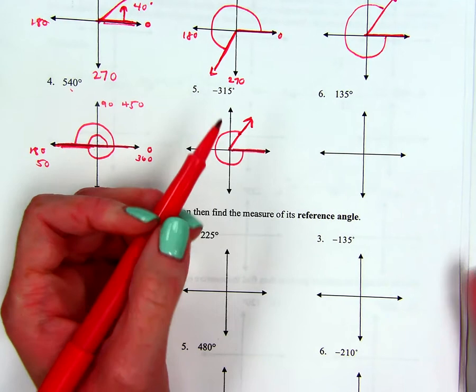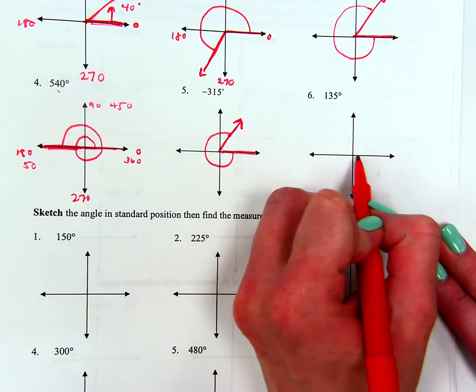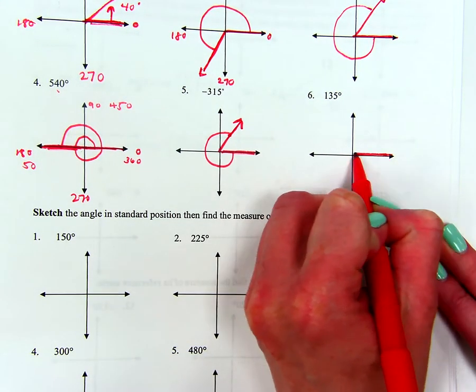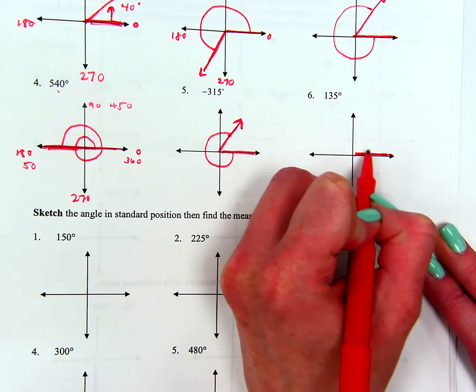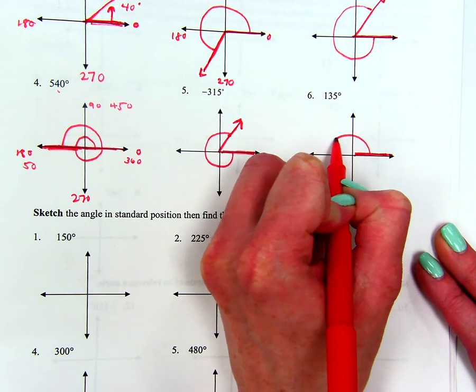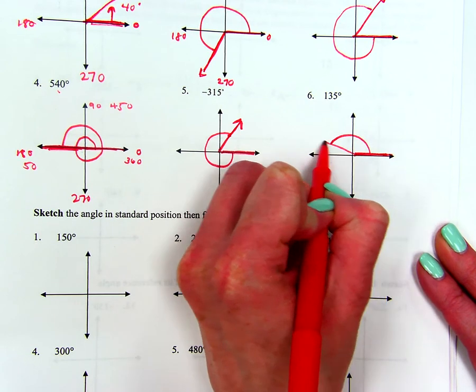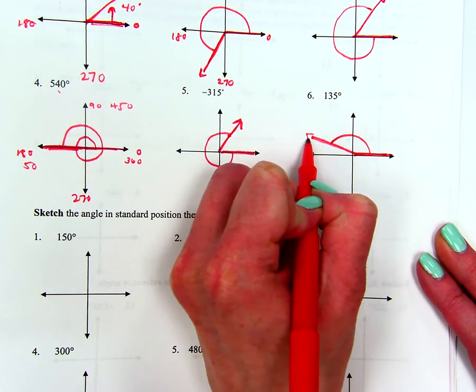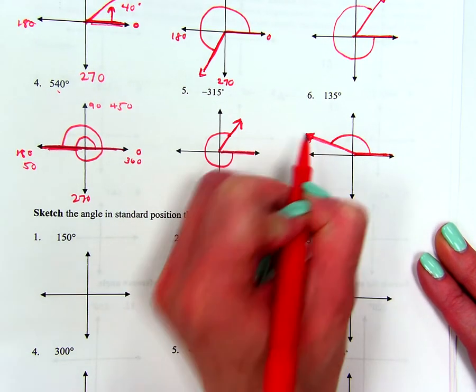And 1 more, 135. So again, starting in the same spot as always, it's positive, so we're going to go up and to the left. 90 and 180 would be all the way around. We know we don't want to go there, so we'll stop just shy of that and draw in our reference angle. So there's the first 6.